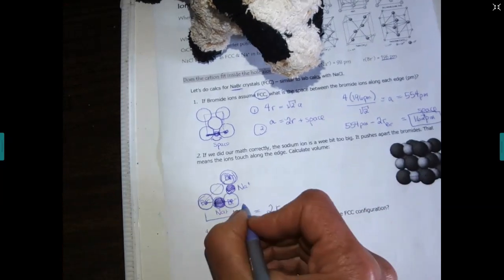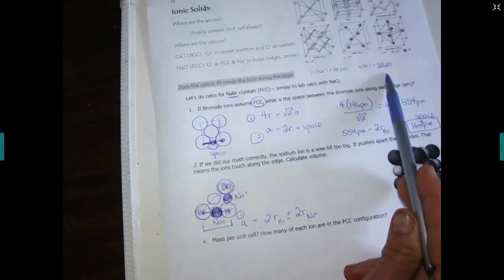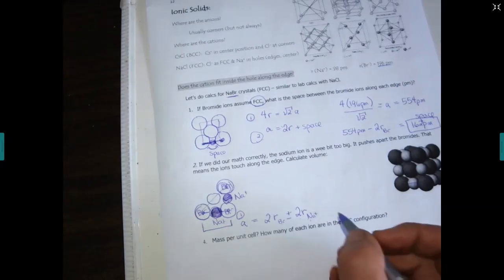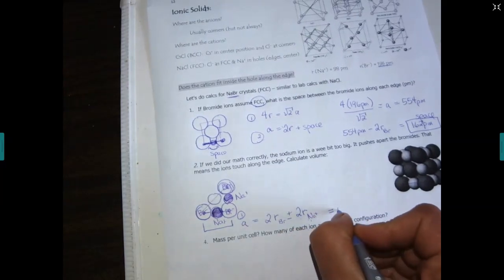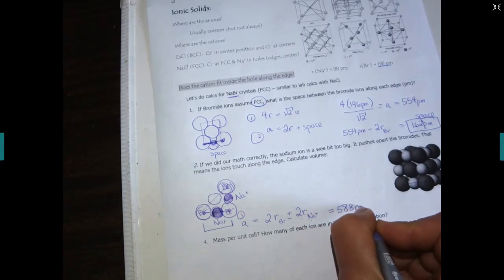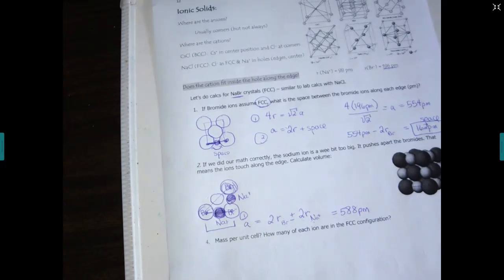So this would be my step 1. You take your 2 sodiums and your 2 bromides, and you'll get a number. And I did this math earlier, so you would show me your math. Keep it in picometers, that will make it easy. And then you can change it to centimeters, and then to cubic centimeters.